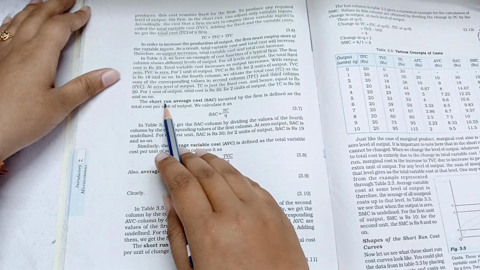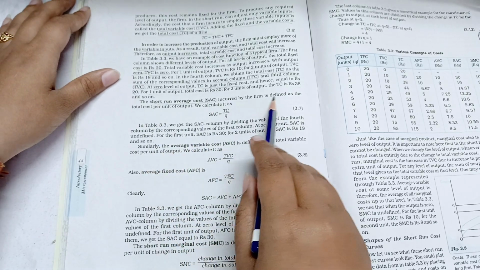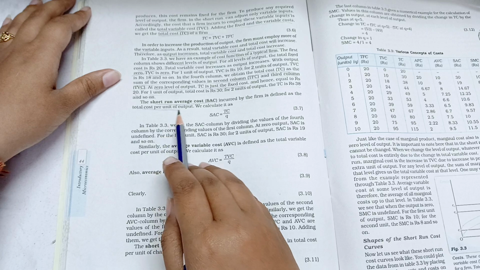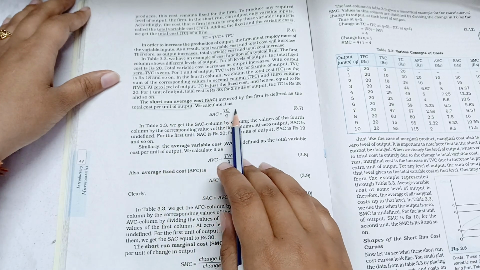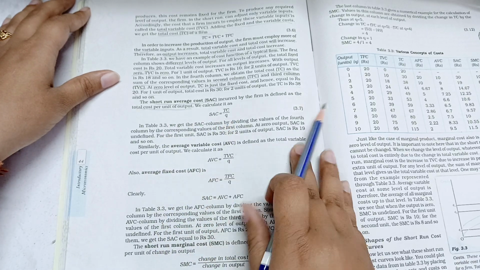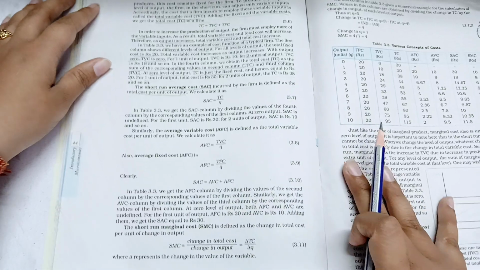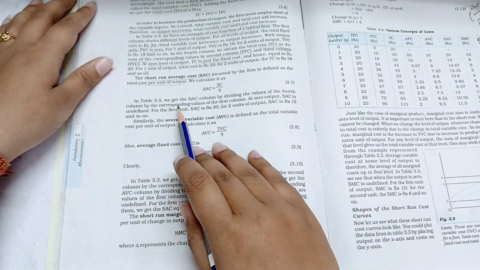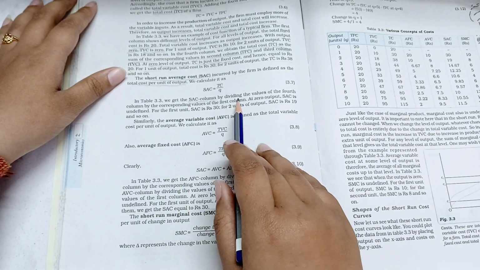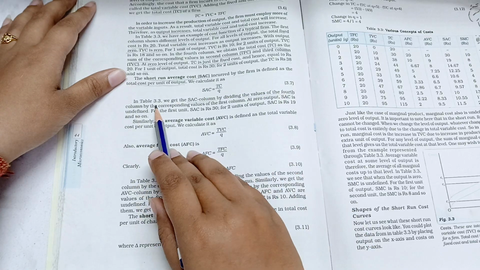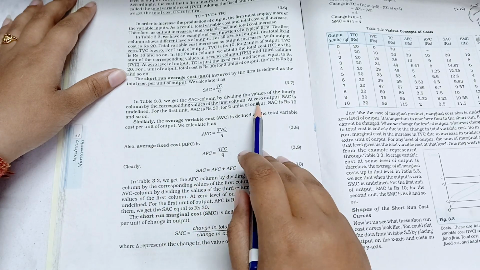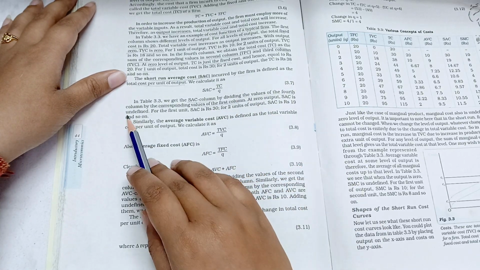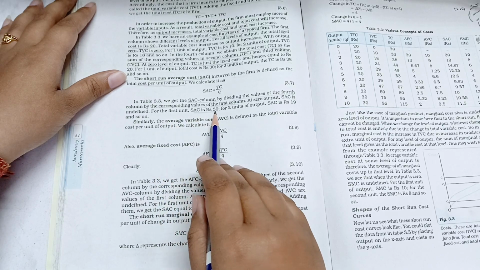The short run average cost incurred by a farm is defined as the total cost per unit of output. We calculate it as SAC equals TC by Q. In table 3.3, we get the SAC column by dividing the values of the fourth column by the corresponding values of the first column. At 0 output, SAC is undefined. For the first unit, SAC is Rs 30.